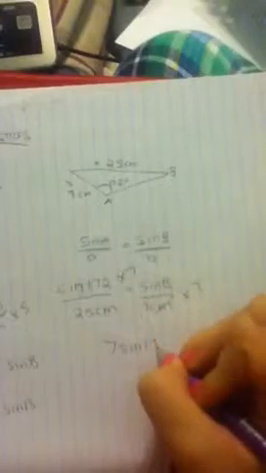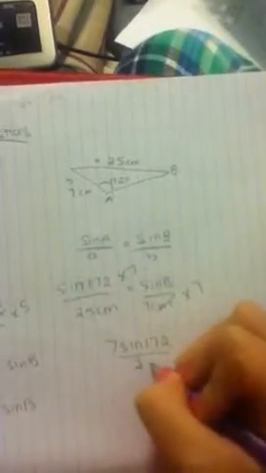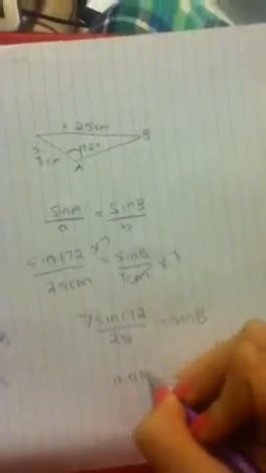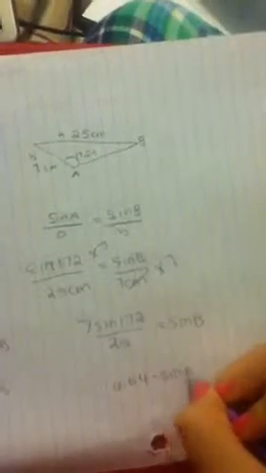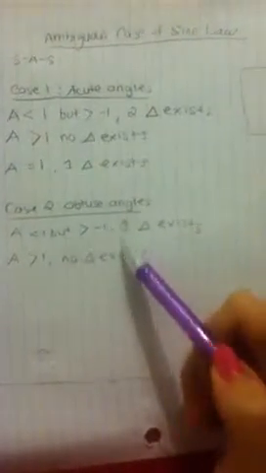So you'd multiply both sides by 7 to cancel this out. This will give you 7 sine 172 over 25. I already did this and it gave me this number. So if we look back, we could see for obtuse angles, the number 0.04 is less than 1 but greater than -1, therefore one triangle exists. Therefore we know that in this triangle, one triangle exists.